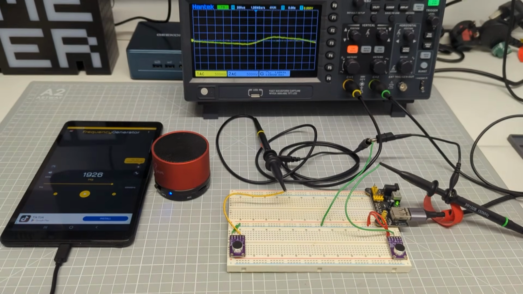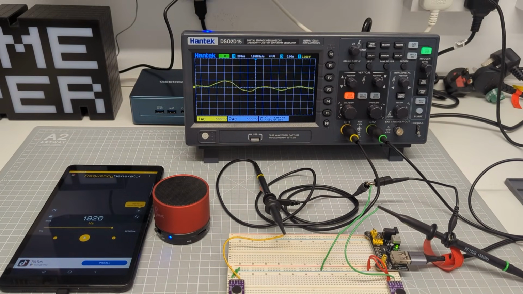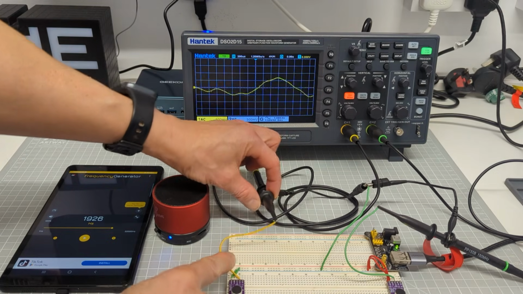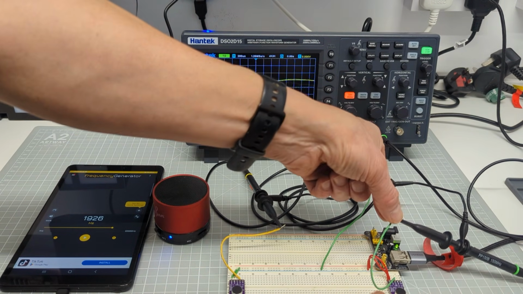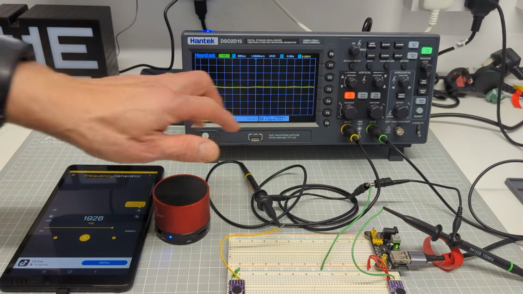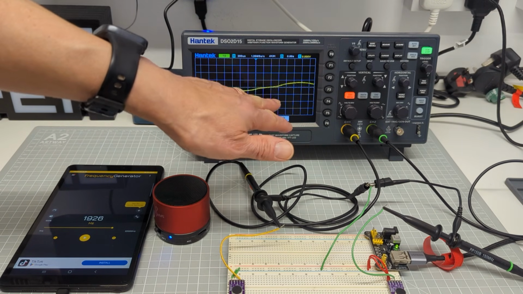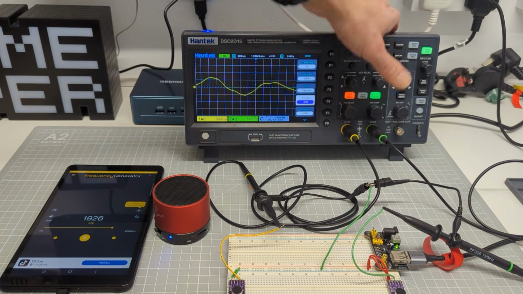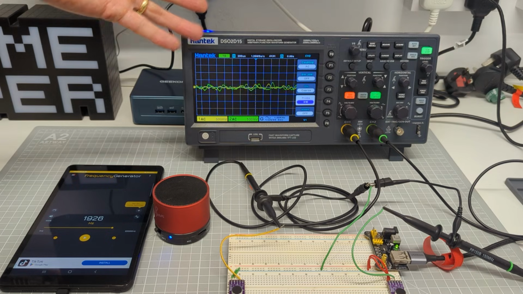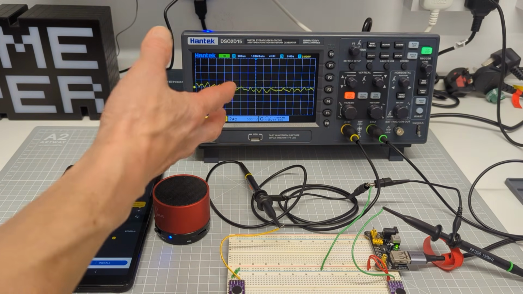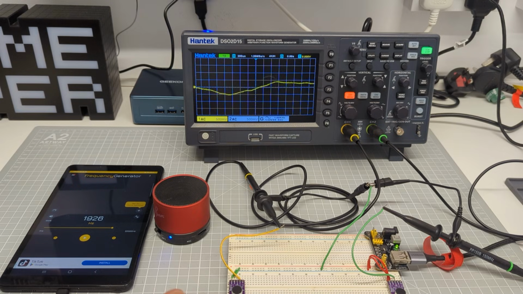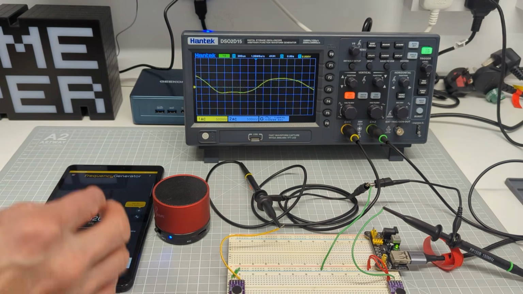I then of course have that attached up to my oscilloscope. So I have here a yellow trace coming out of this microphone and a green trace coming out of this microphone. At the moment I've only got the one showing on the screen. I can of course turn the second channel on and we've now got two channels showing. At the moment you can see on the screen that the microphone is picking up my voice, and that's what you're seeing the waveform of.